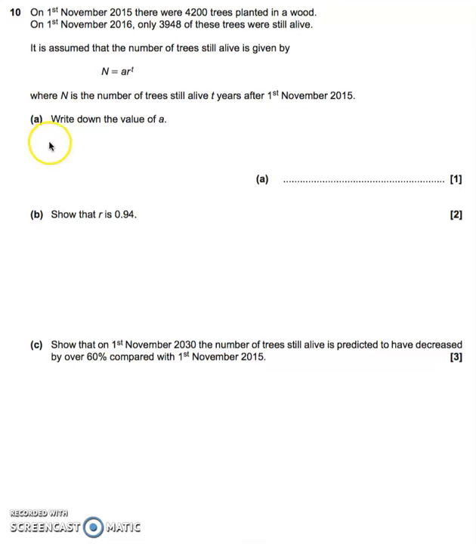Alright, question number 10 says, on the 1st of November 2015, there were 4,200 trees that were planted in a wood, and on the 1st of November 2016, only 3,948 of those trees were still alive. Nice bit of information. It's assumed that the number of trees still alive is given by this formula, n equals AR to the power of T.